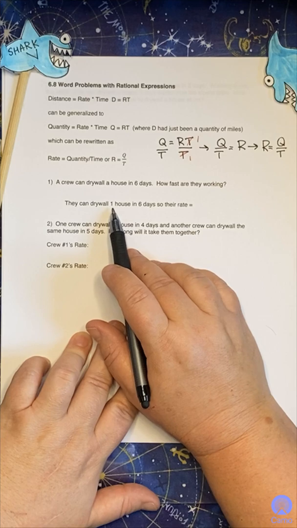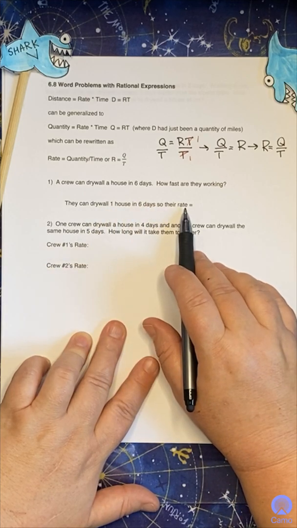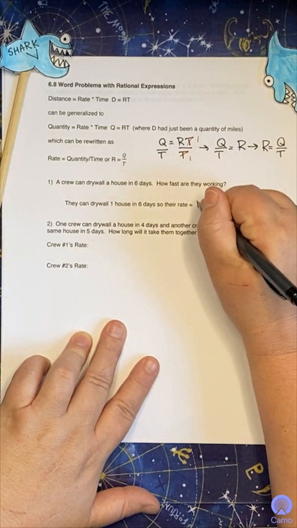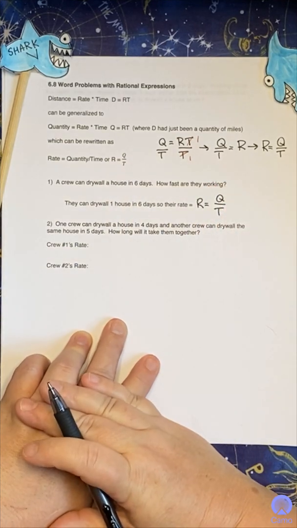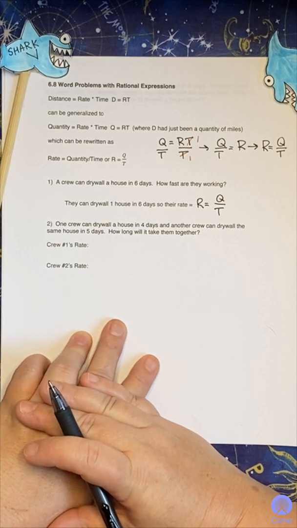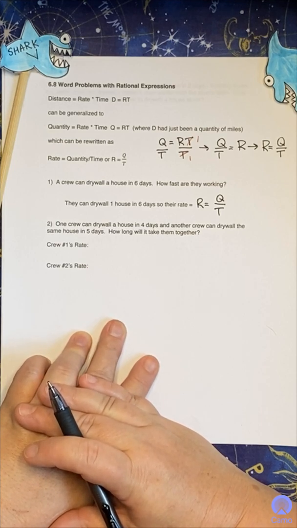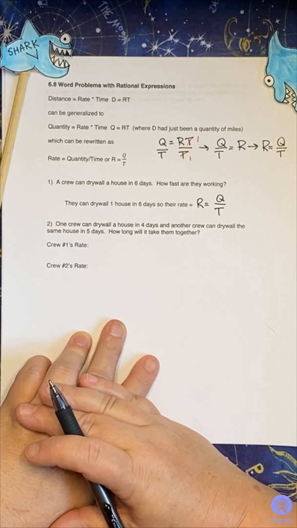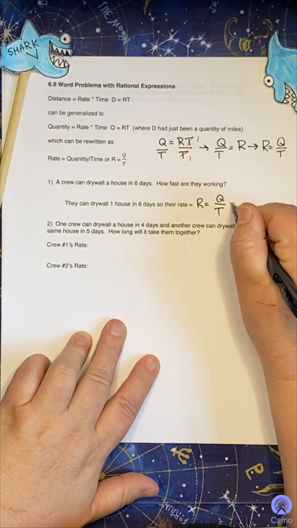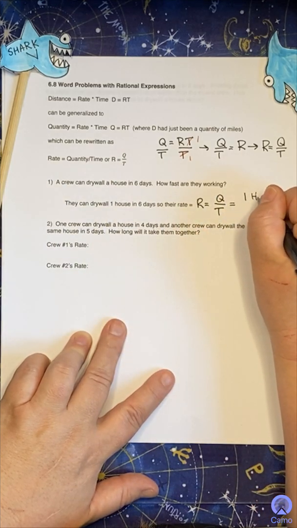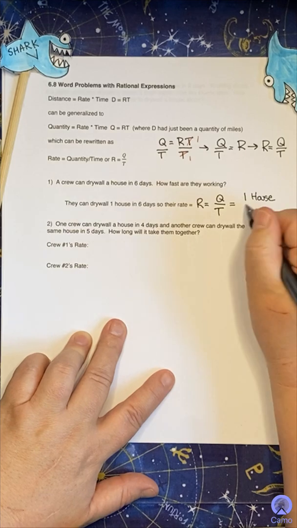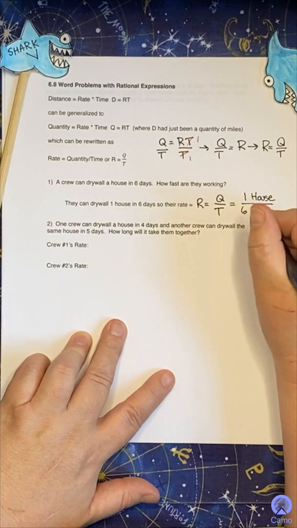Okay, so number 1, a crew can drywall a house in 6 days. So it's one house, 6 days. The rate equals, remember, rate equals quantity over time. I don't have a cute way to think about that. If you guys think of it, let me know. My brain is trying to come up with one, but it's just throwing out random words. So let's look at it: quantity is one house. They're going to put drywall on one house, and it's going to take 6 days.